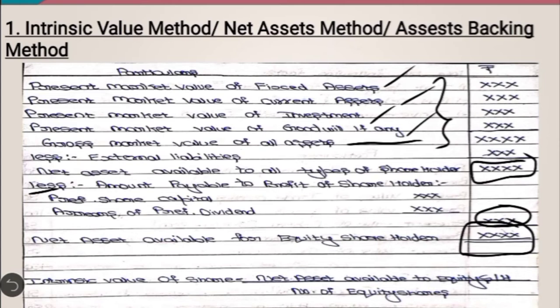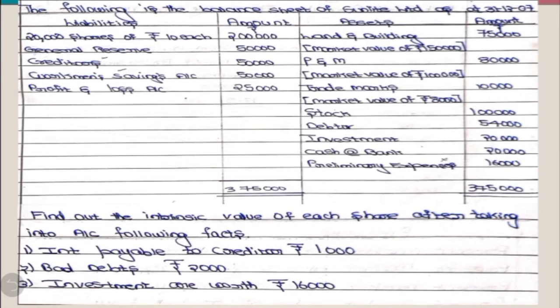So let us take up the first question now. The following is the balance sheet of Sunlight Limited as on 31st December 2007. On the asset side, land and building: the book value is 75,000, but in the bracket it is given that the present market value is 1,50,000. Then plant and machinery: book value is 80,000, present market value is 1 lakh.